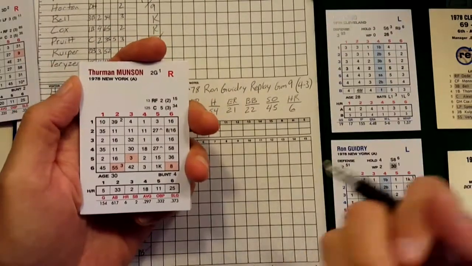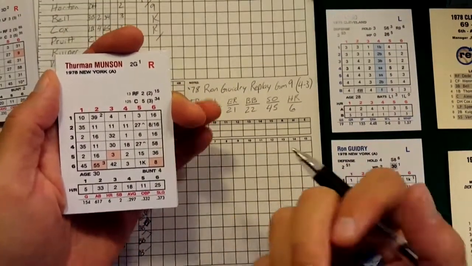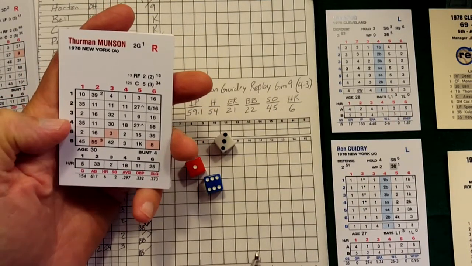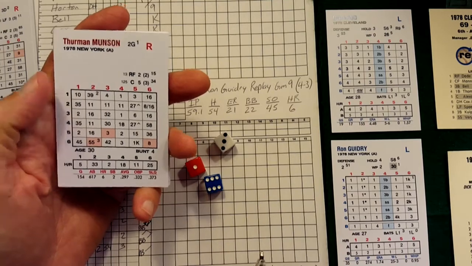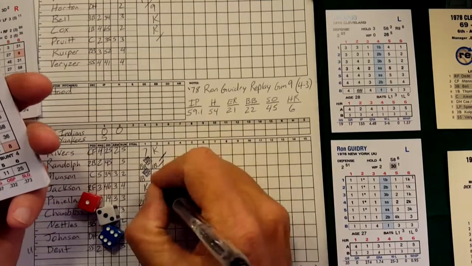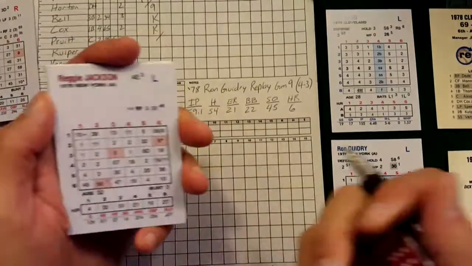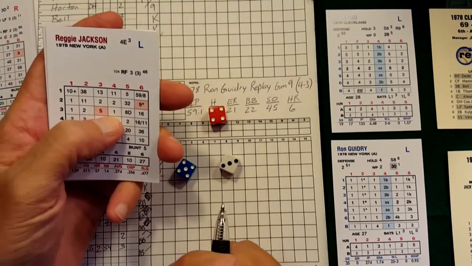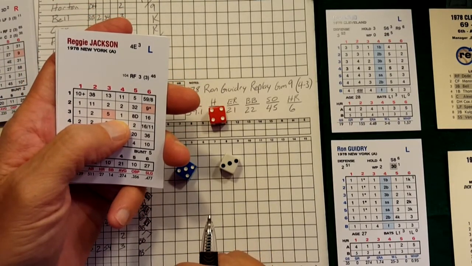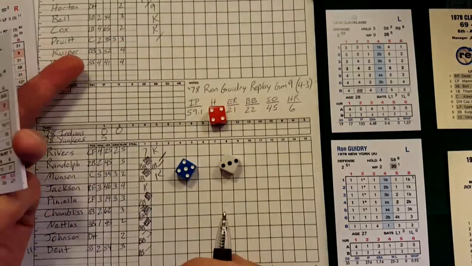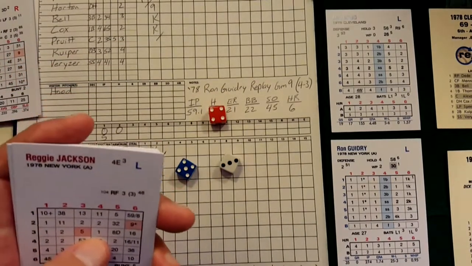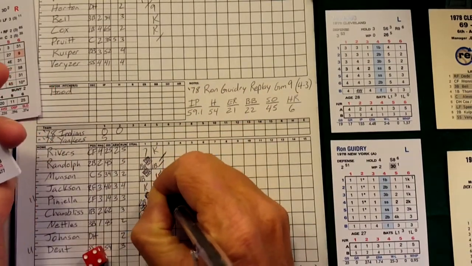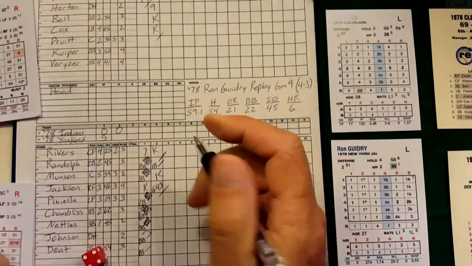even though they batted around. Thurman Munson, 1-3 is a 2, and a 1-6 is a 4. So a 6 is going to be a strikeout. Reggie's a 4-3 is a 1, and then a 4-5. Shortstop. So 5 in column 4, and that'll be a double play. Reggie hits into the double play.